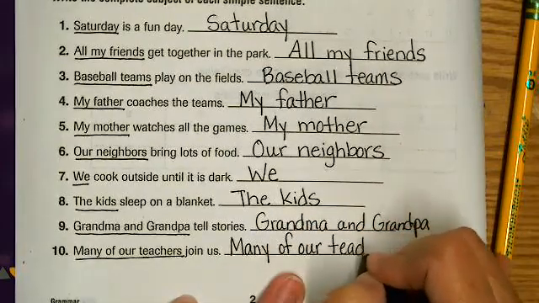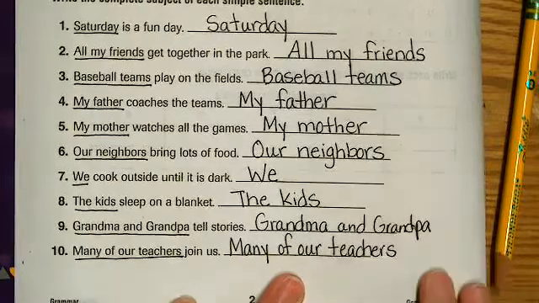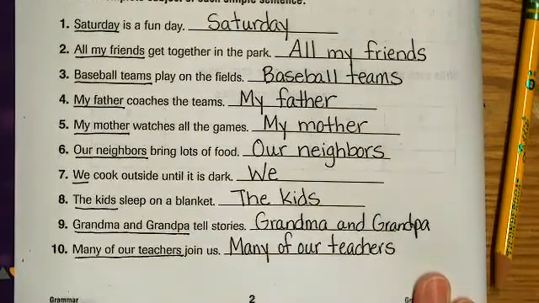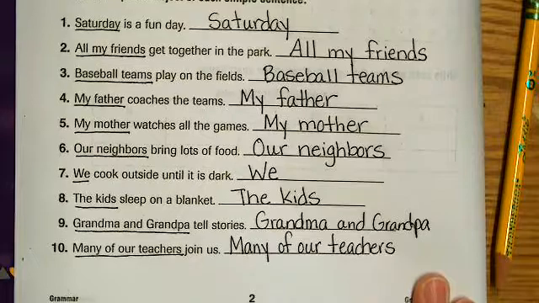If you made any mistakes, go back, erase them, and fix them. Mistakes are not a problem. That's how we learn. If you're making mistakes and you're learning from them, then you are learning. So don't be afraid to make mistakes. That's what you have an eraser for, and that's hopefully why you're writing in pencil.